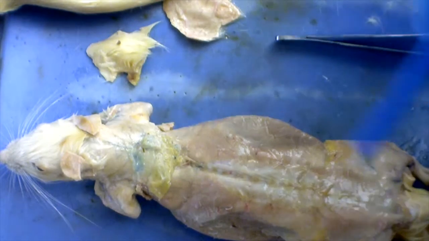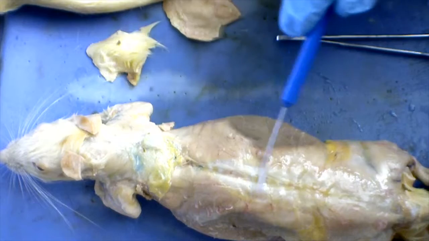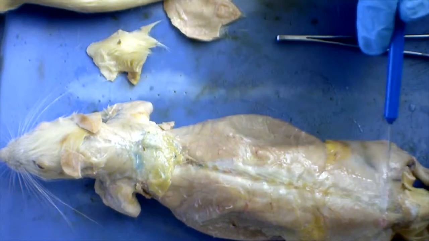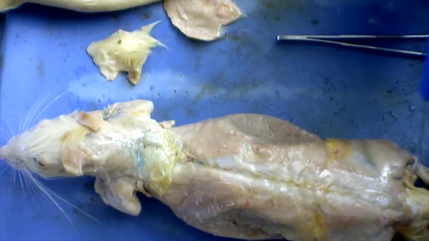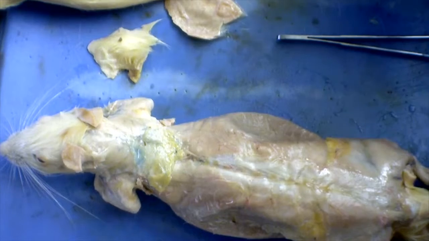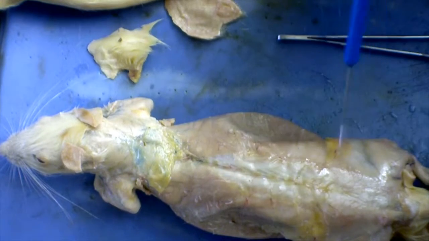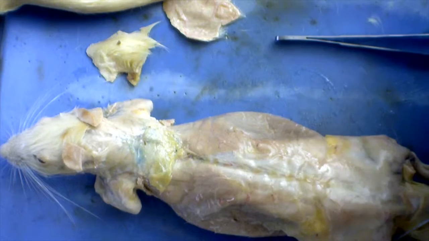And the latissimus dorsi on the sides. And right down through the back runs the lumbodorsal fascia. It's this big, long muscle. It kind of looks white on this rat. You can see it running down the middle. And then back here we have the gastrocnemius, the biceps, or the gluteus superficialis, located right here. They're kind of the hips of the rat.